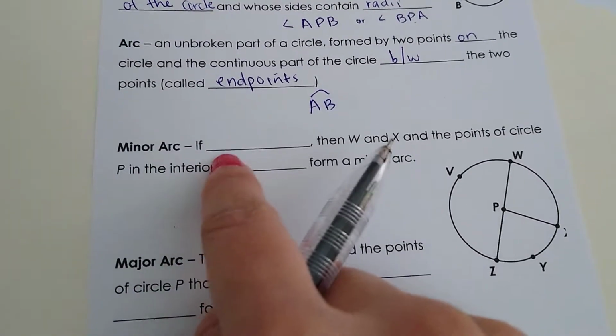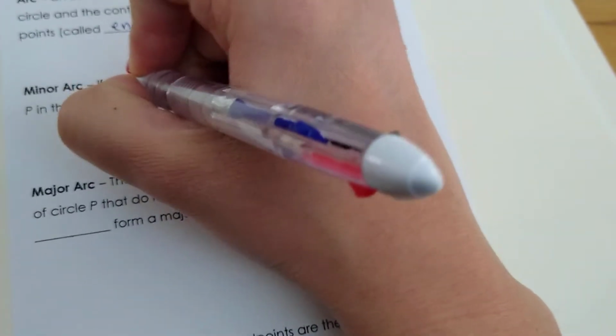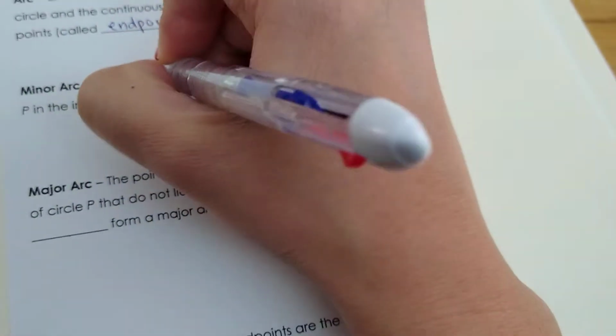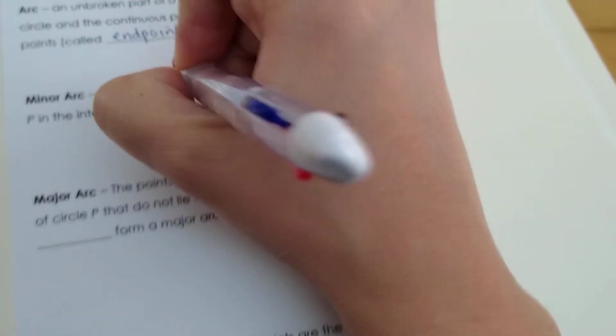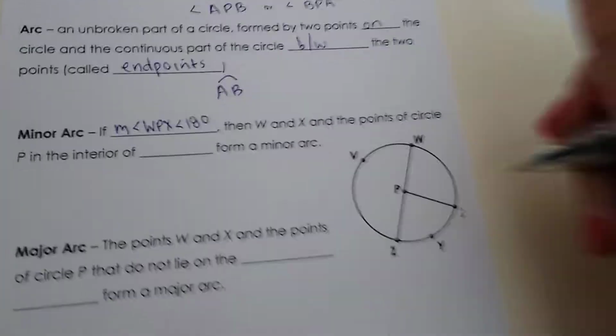Now we go on to the minor arc. A minor arc is, in this particular case, we're going to be talking about the measurement of angle WPX being less than 180. So WPX, this is supposed to be an X right here.